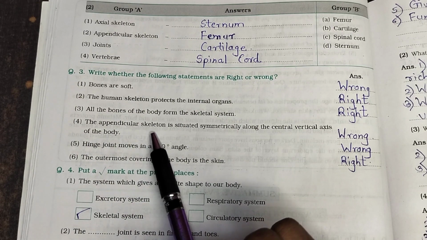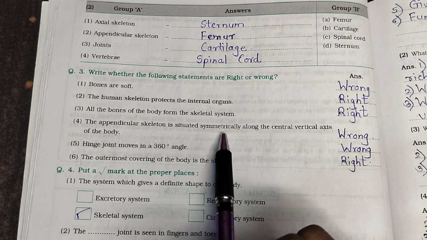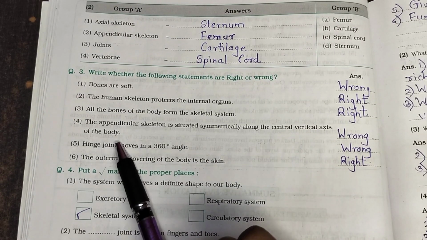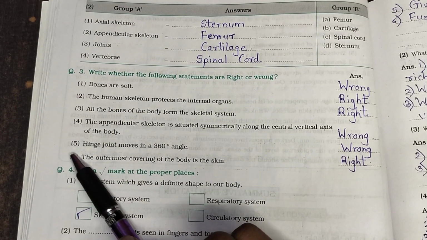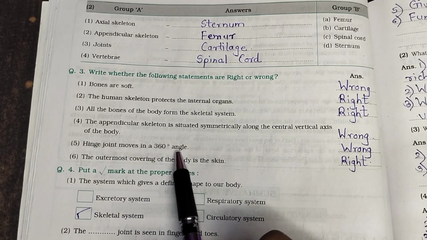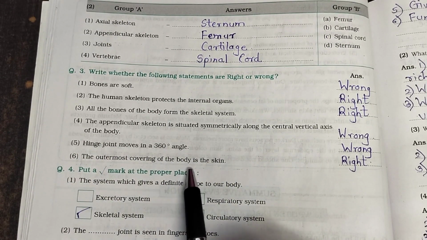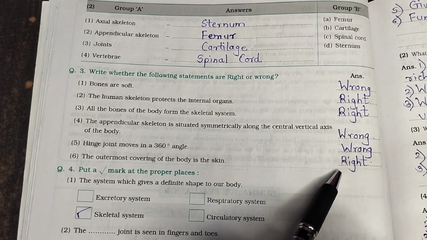Fourth, the appendicular skeleton is situated symmetrically along the central vertical axis of the body, wrong. Fifth, hinge joint moves in a 360-degree angle, wrong. Sixth, the outermost covering of the body is the skin, right.